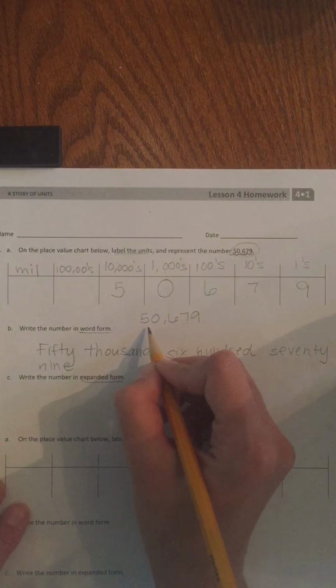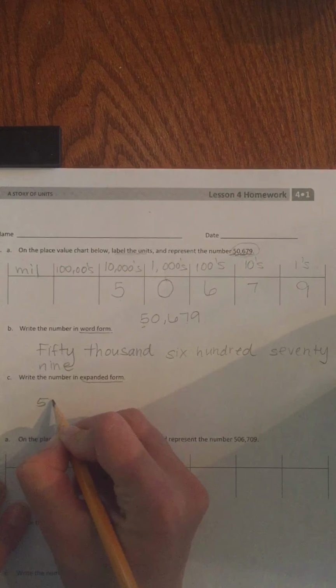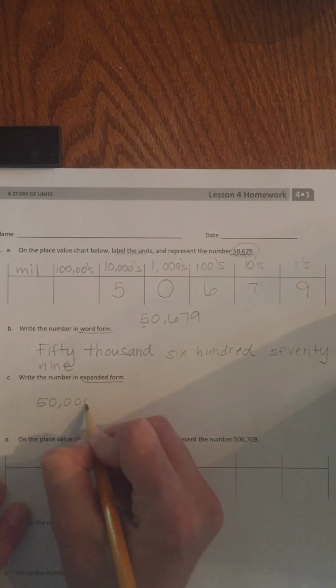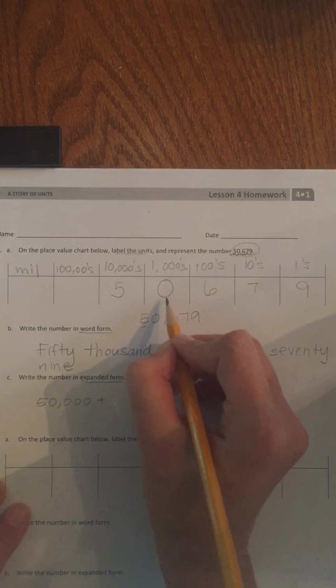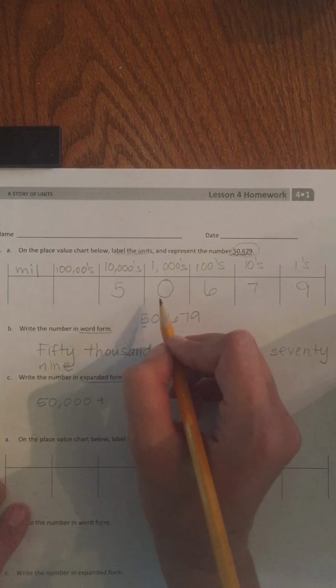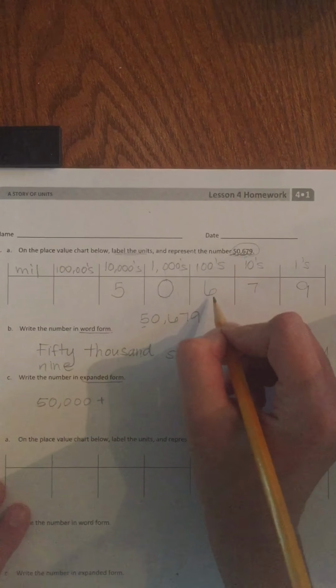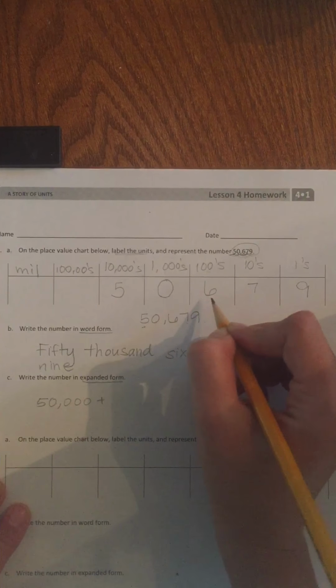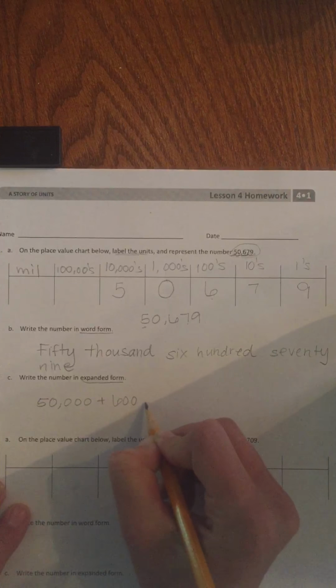Now, down here in expanded form, they're breaking this number apart. So like we said, starting over here in our highest place value, we had 5 copies of 10,000s or 50,000. Add a plus sign. We have no copies of 1,000, so you don't need to put anything there. You can, but you don't have to. If you move over to the 100s, we have 6 copies of 100. So 600s or written 600.